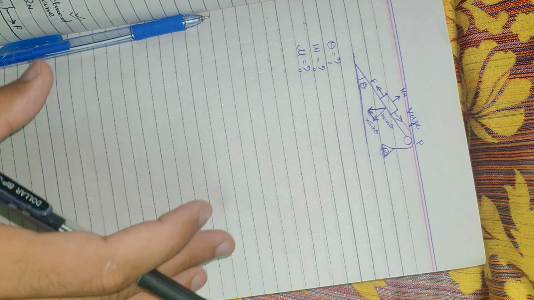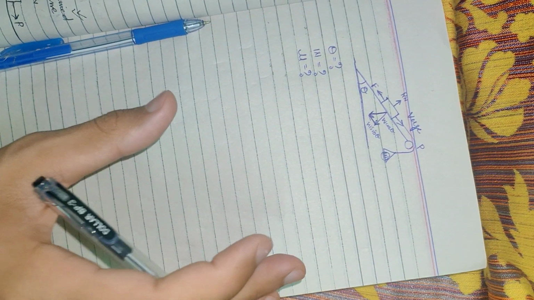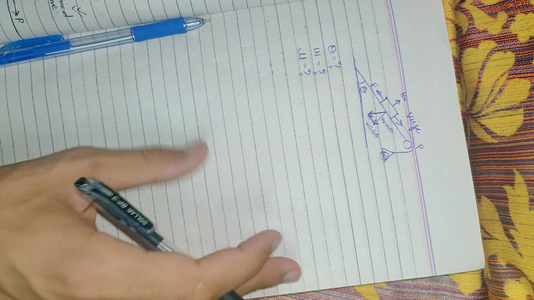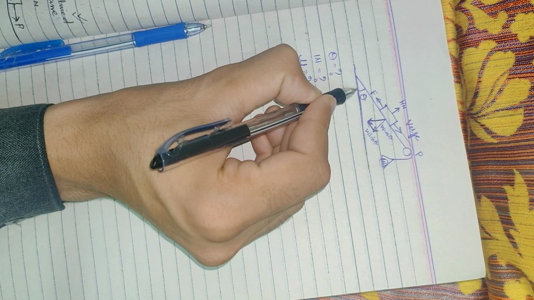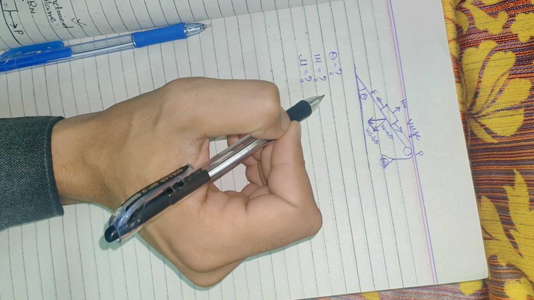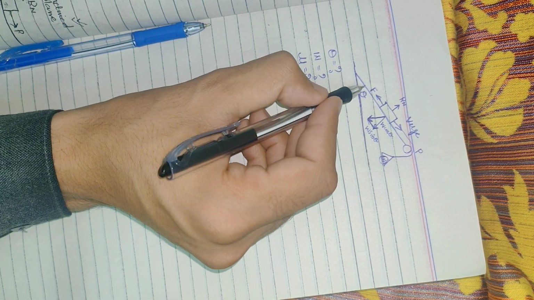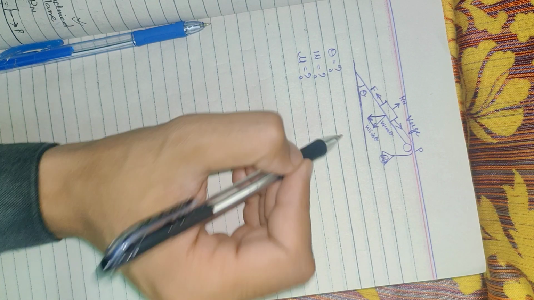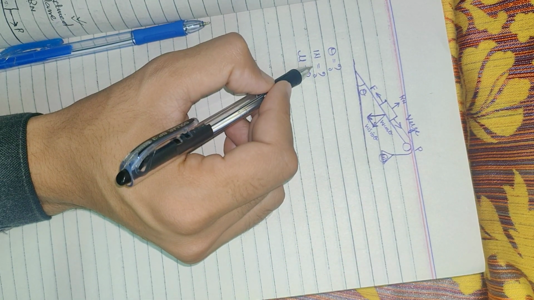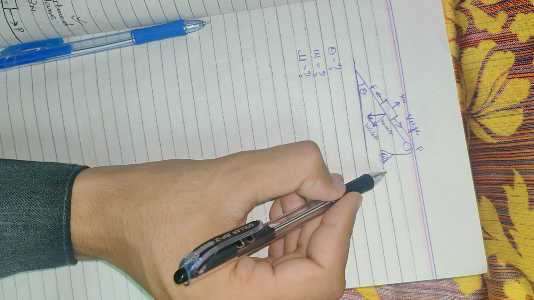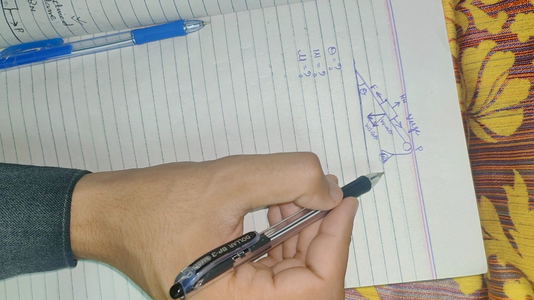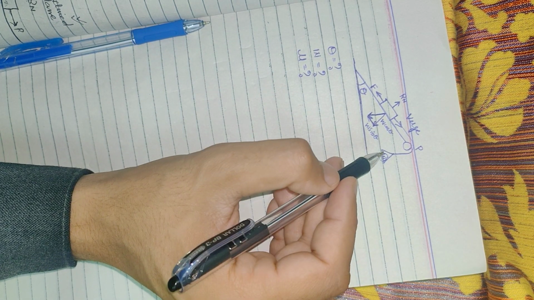Now when we have to perform an experiment, first of all we find the angle theta of the inclined surface, at what angle this surface is inclined. Then we arrange weights of different objects like brass or steel.